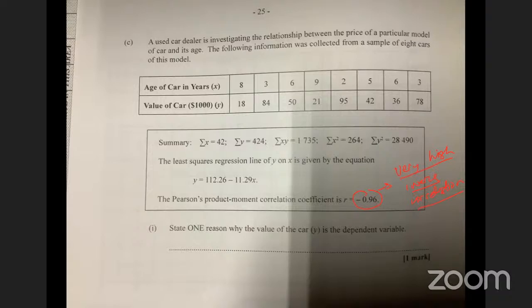Because the value of the car is dependent on how old it is, right? That's why it's dependent. The value of the car is affected by the age of the car. So it means that the value of the car is dependent on the age.